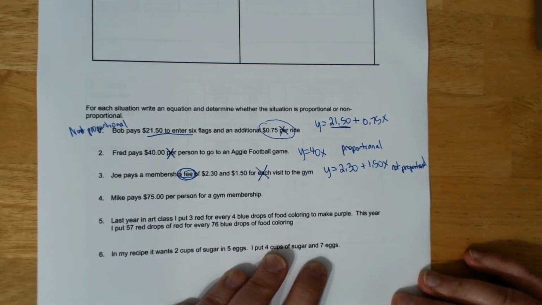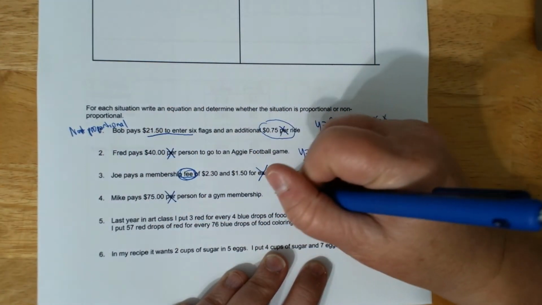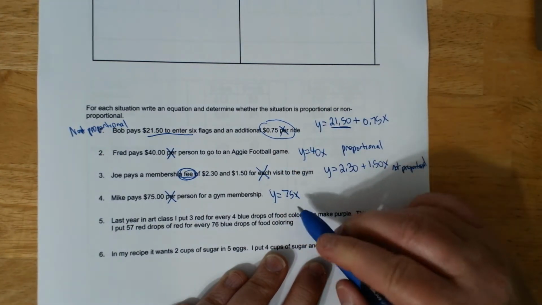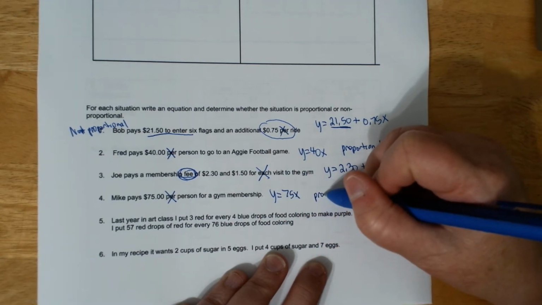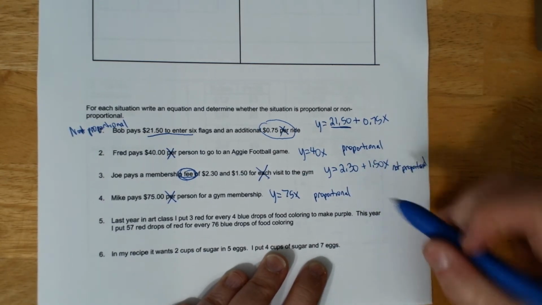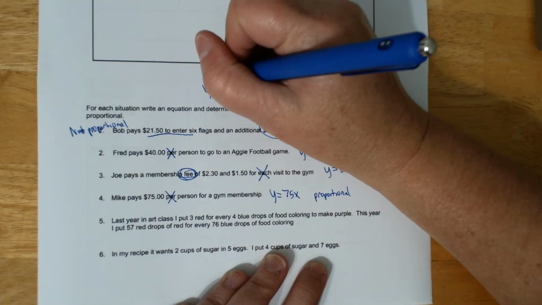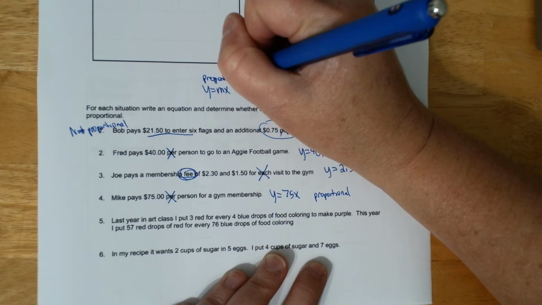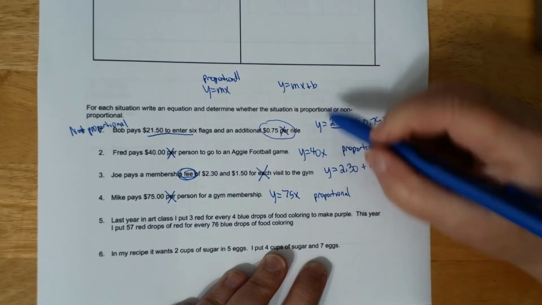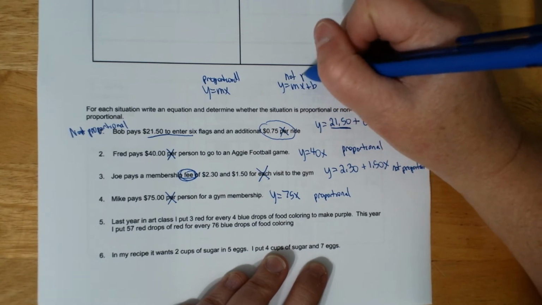Mike pays $75 per person for a gym membership. Per is my variable. y equals 75x. That is proportional. So if you're noticing, if you have the equation y equals mx, that's proportional. And if you have y equals mx plus b, where there's a y-intercept or a beginning other than 0, then that is not proportional.